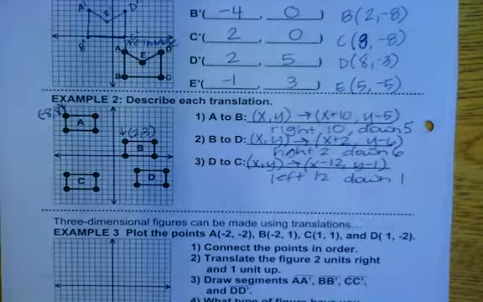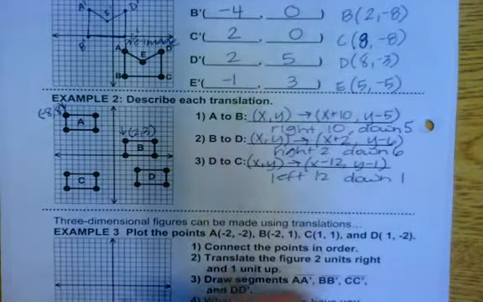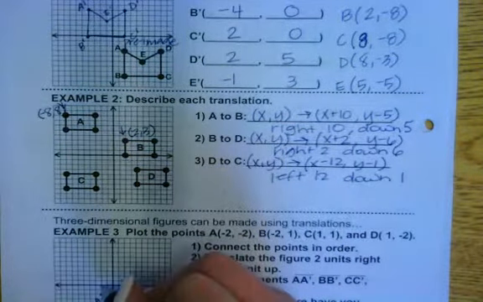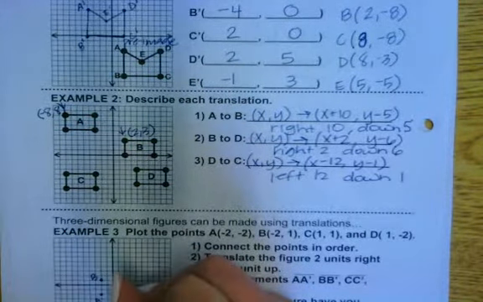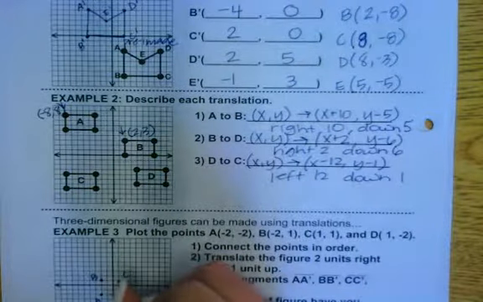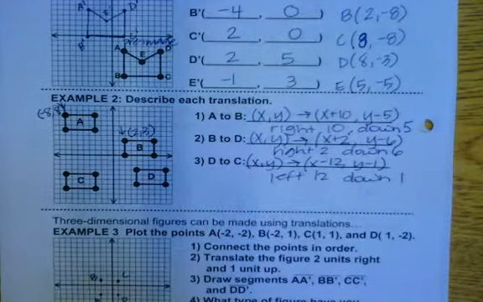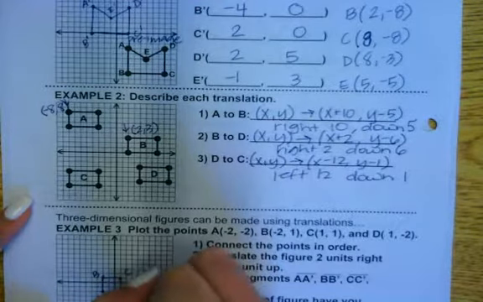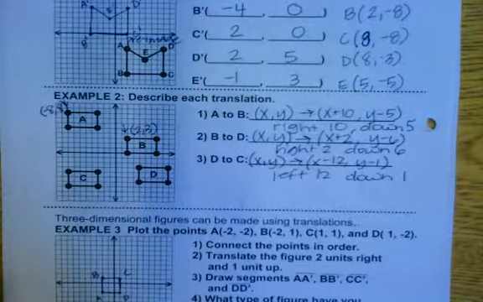So first plot these 4 points. -2, -2. -2, 1. 1, 1. And 1, -2. So connect the points in that order. What shape do we have? A square. Okay, it wants us to translate the figure 2 units to the right and 1 unit up.